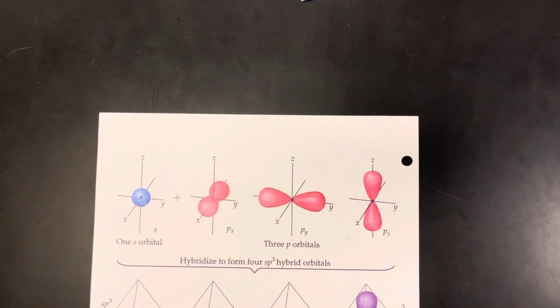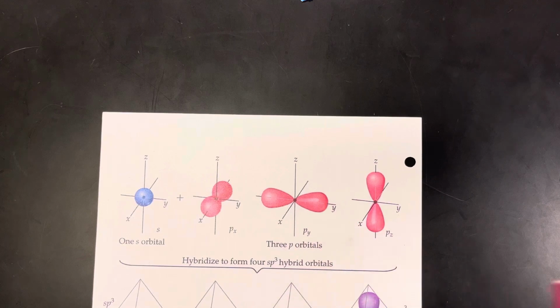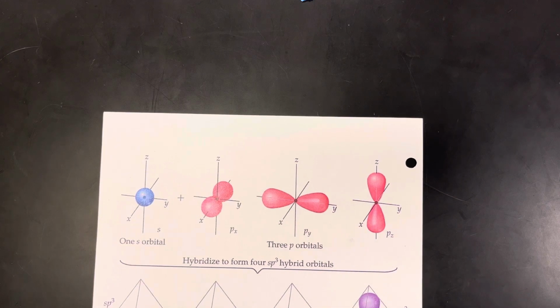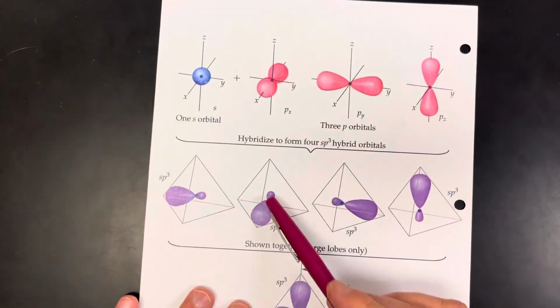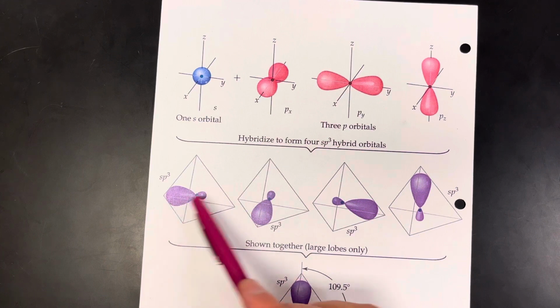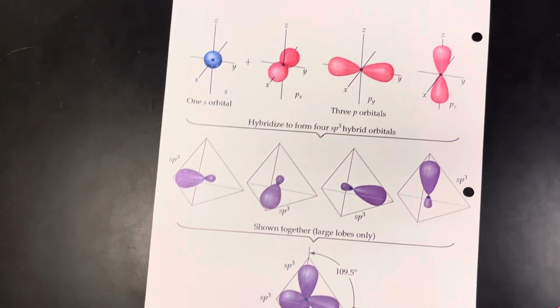So when there's sp3 hybridization, it's 1 sphere and all the dumbbells that are on the X, Y, and Z axis, and they change, okay? So it's no longer spheres or dumbbells. We get these hybrid orbitals, and they get in all these different places because they're trying to spread away from each other because of valence shell electron pair repulsion theory.